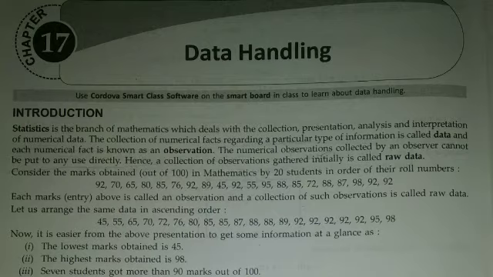Okay. So first we will see the introduction of our lesson. Statistics is the branch of mathematics which deals with the collection, presentation, analysis and interpretation of numerical data. Collection of numerical facts regarding a particular type of information is called data.